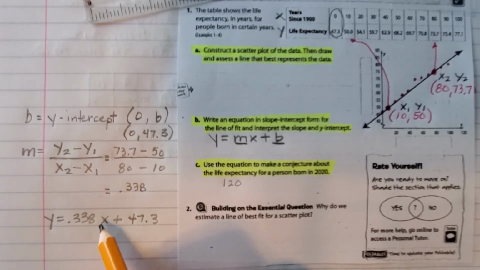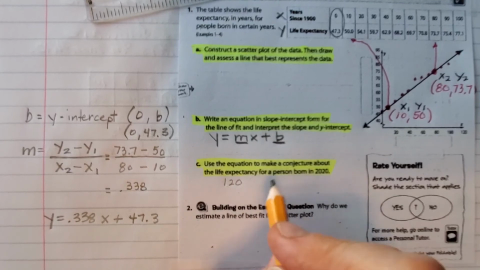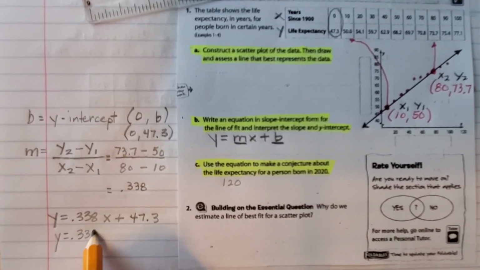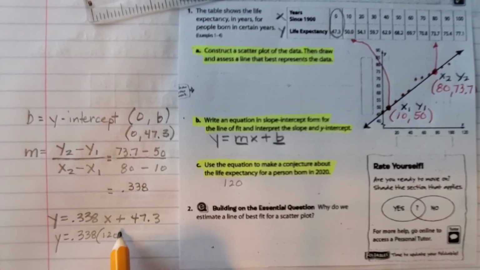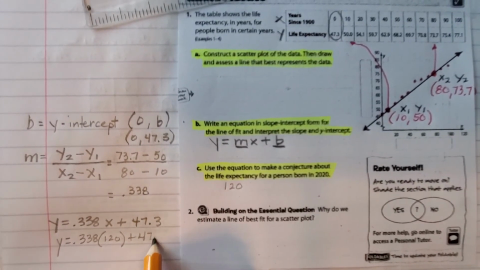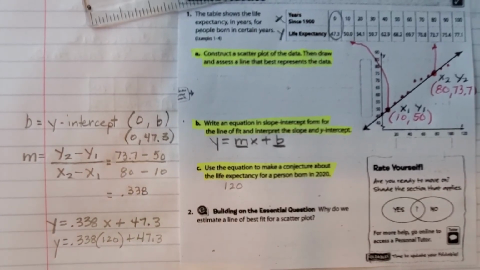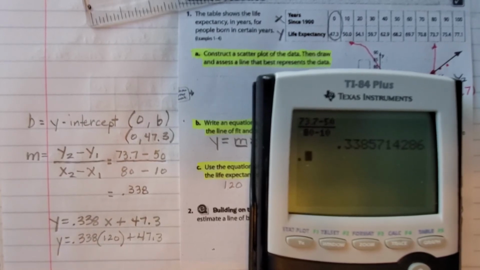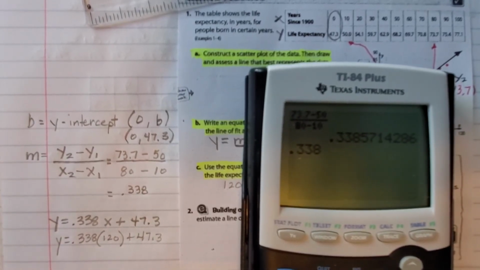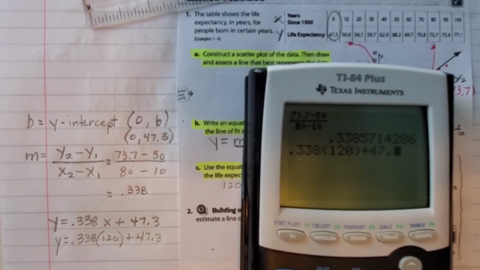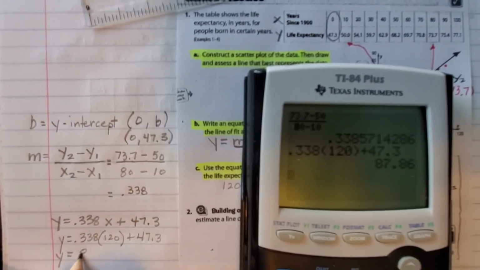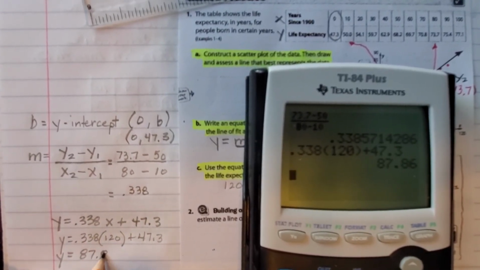Okay? So we write y equals 0.338 times 120 plus 47.3. So then I'm going to work that out on my calculator. So 0.338 times 120 plus 47.3, and my answer is 87.86.